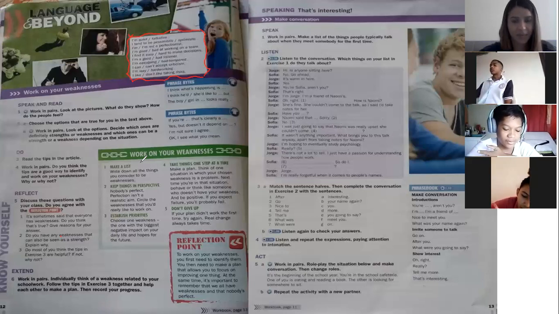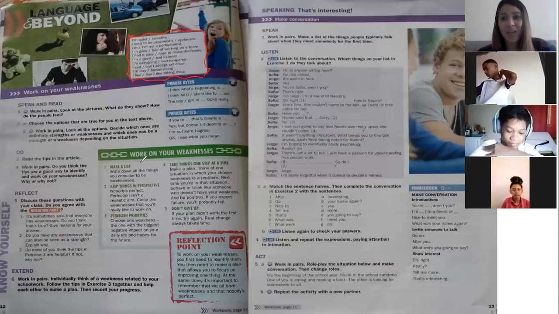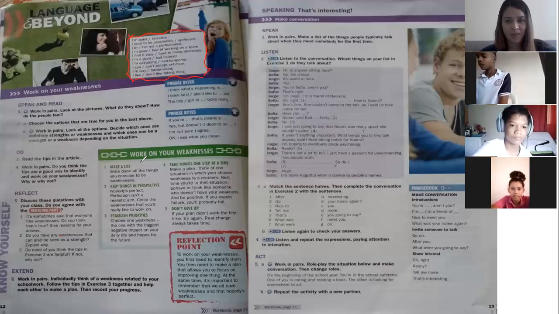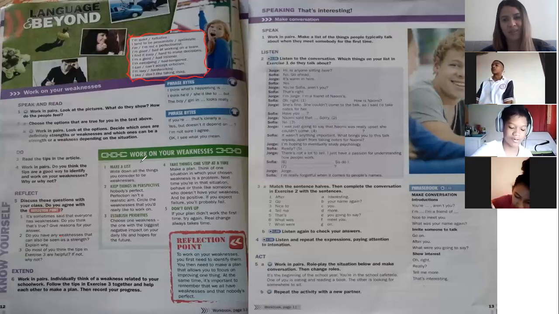Make a list. Write down. One, make a list. Write down all the things you consider to be weaknesses. Okay, number 2. Keep things in perspective. Nobody's perfect. Perfection isn't a realistic aim. Circle the weakness that you would really like to work on.